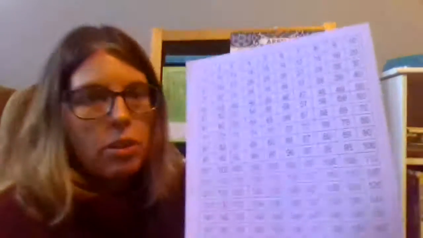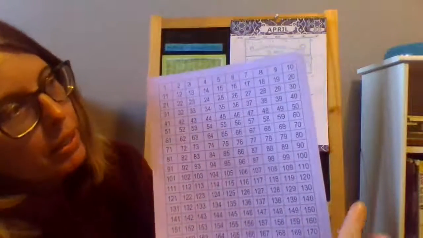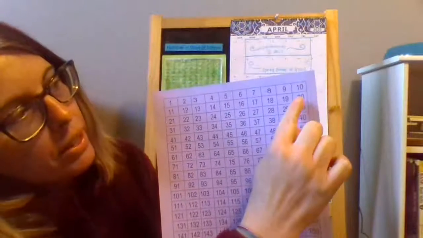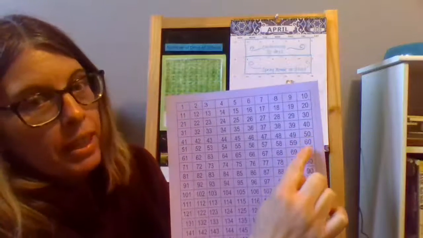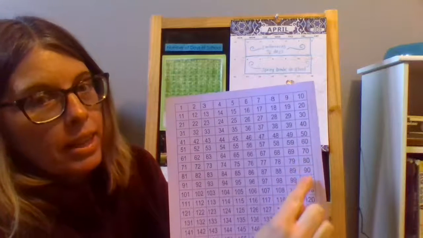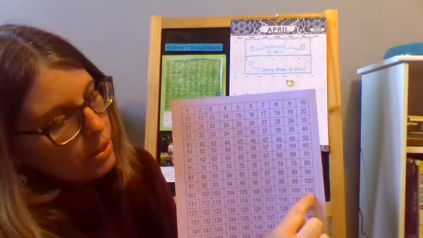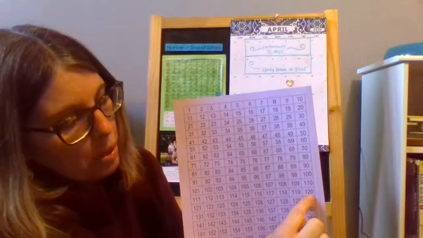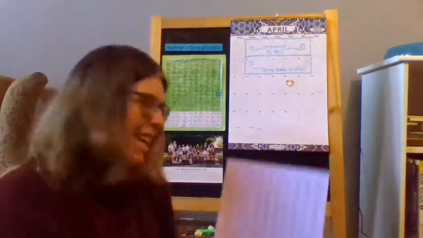So let's use our 200 charts. Okay, and we'll count by tens all the way to 140. Use your finger to count with me. 10, 20, 30, 40, 50, 60, 70, 80, 90, 100, 110, 120, 130, 140, 150. Oops. We were going to stop at 140. 140. I got excited there.